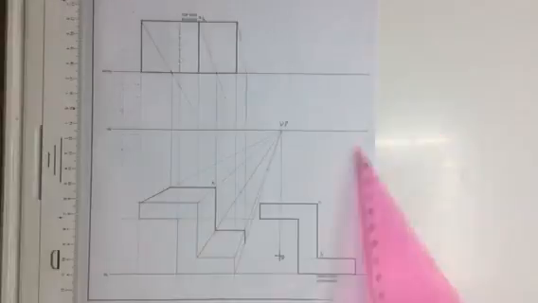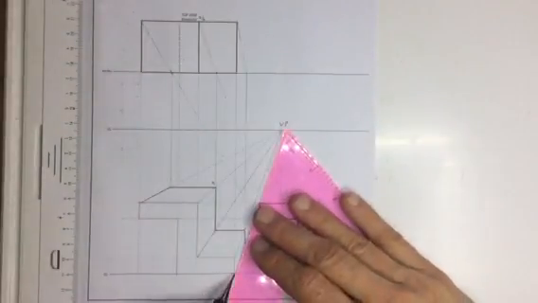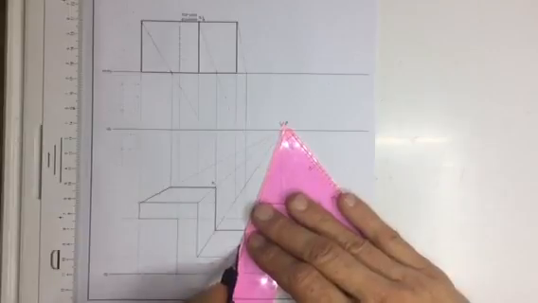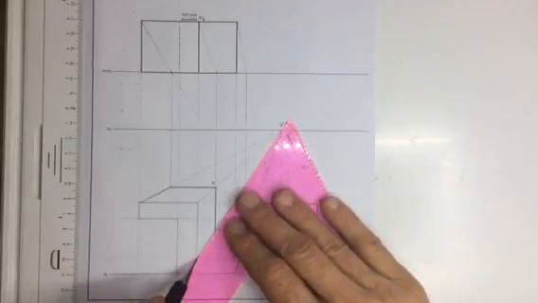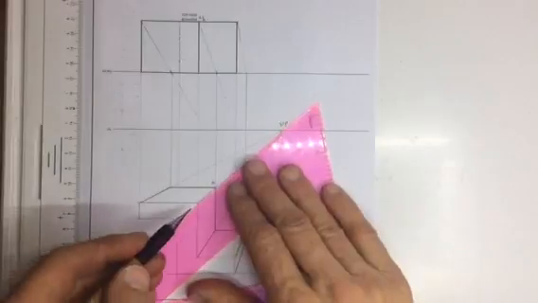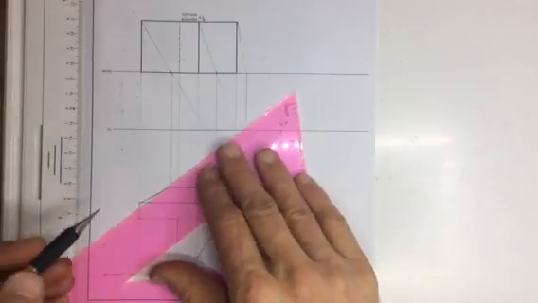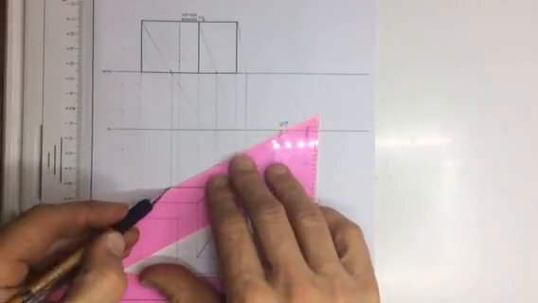And now I need to just link all of these corners up. That, and that, and that, that, and that.